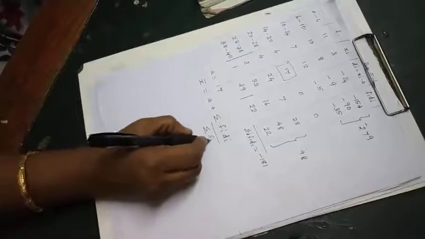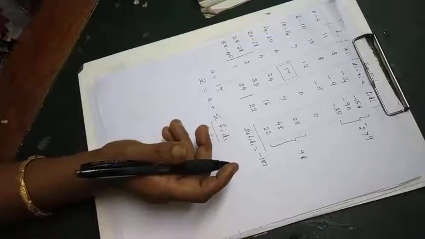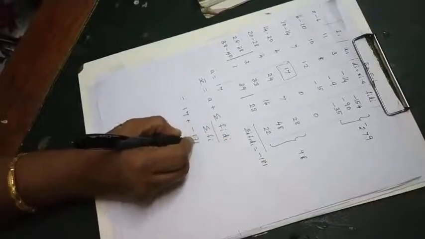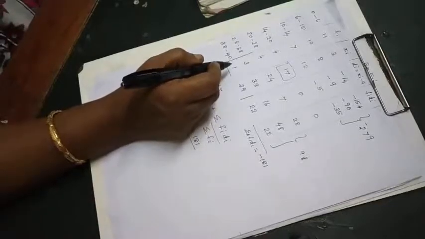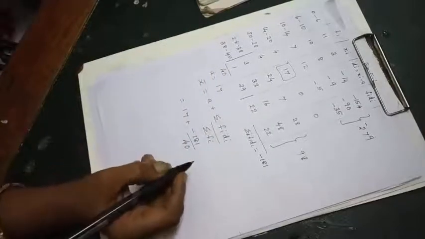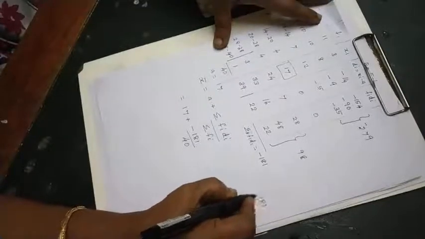Okay. Now we are using the method x bar is equal to a plus sigma fi di by sigma fi. We are not using h, so you don't have to multiply with h. Now here a is 17, so 17 plus negative 181 by total f, which was 40. So 181 divided by 40.